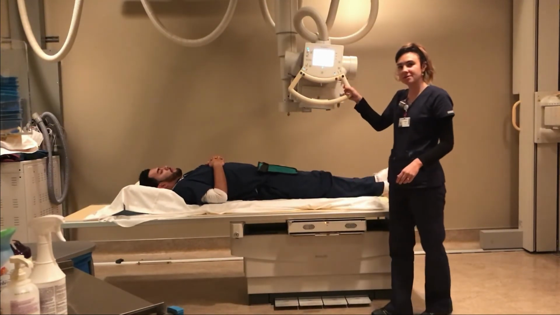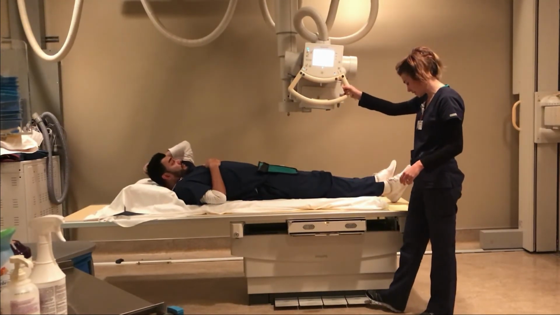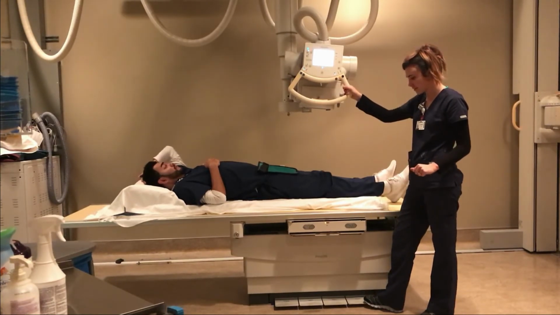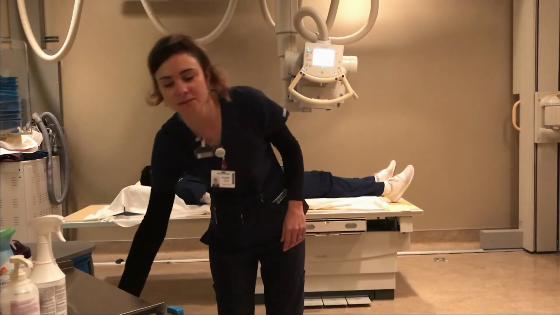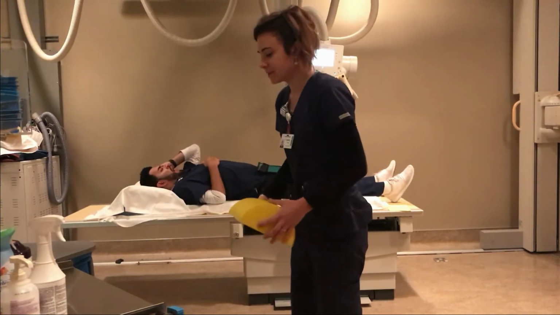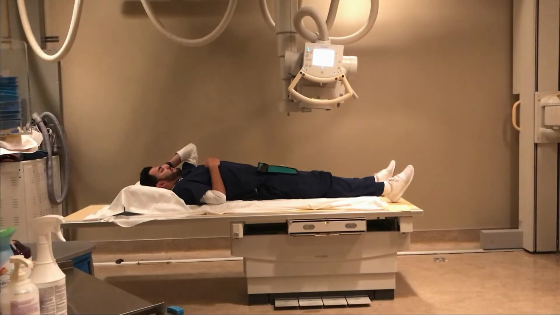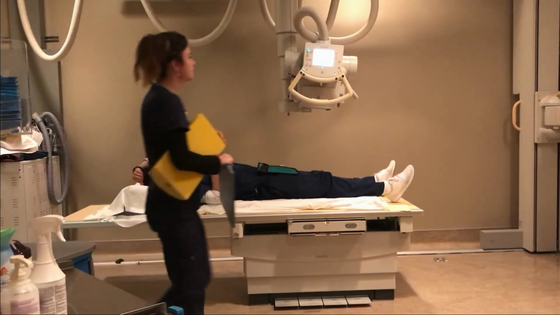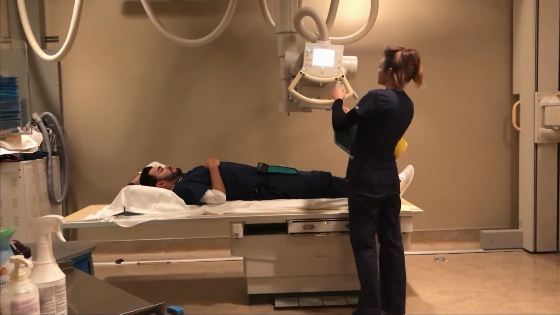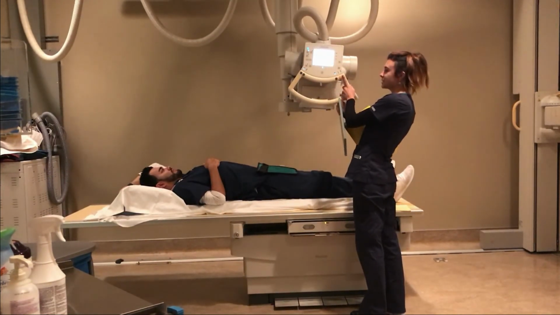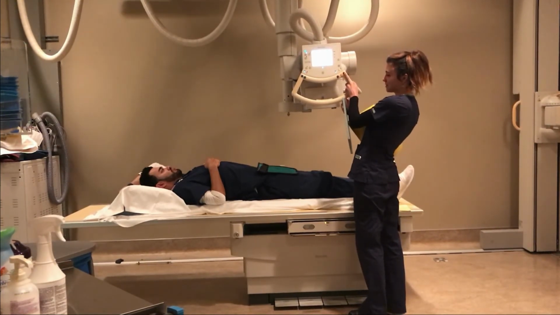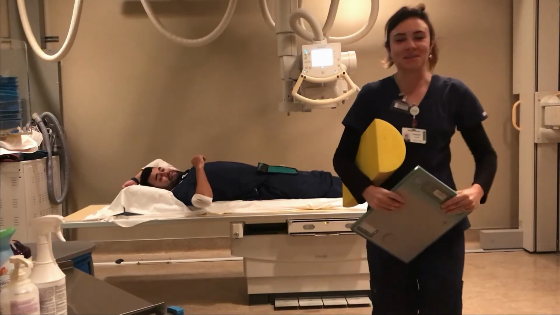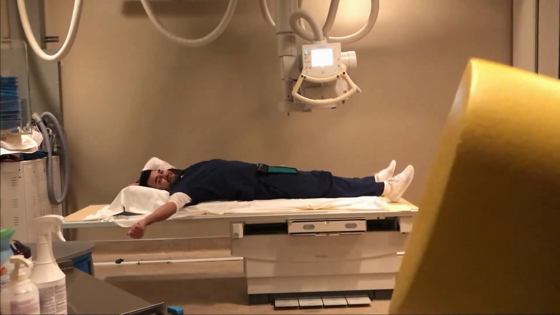So the next one I'm gonna be doing is the PA axial for the intercondylar fossa. So we won't be using a grid this time. We'll be using a free cassette. There is no tube angle to this, well, there is, but it depends. Maybe I'll see what's going on with that first.